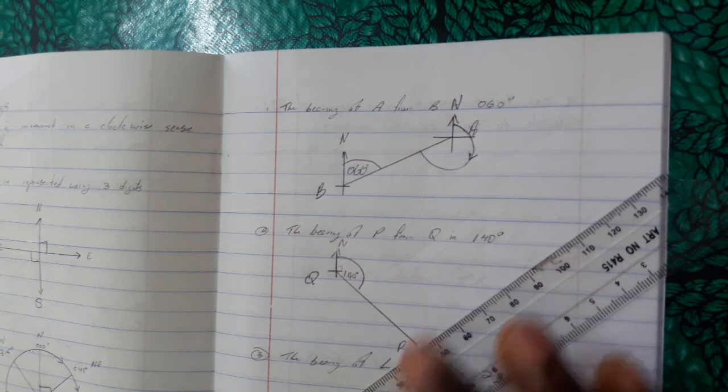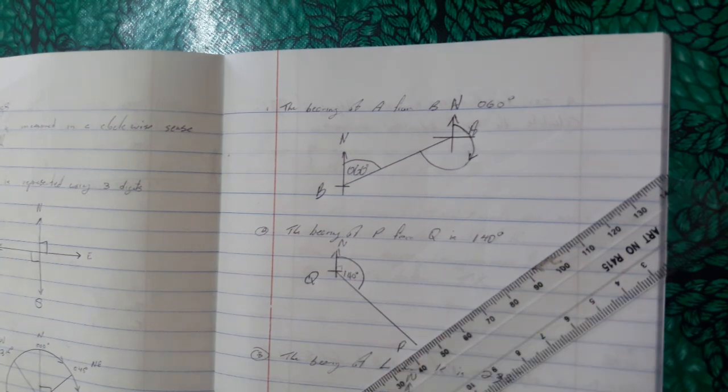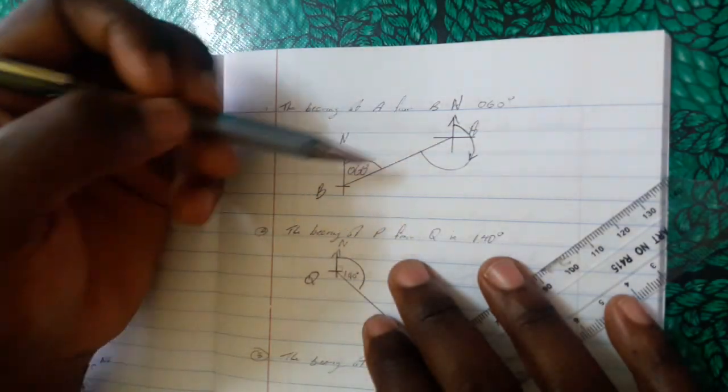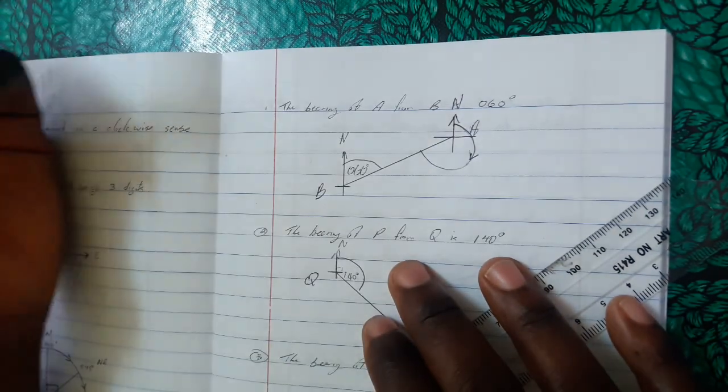How do we get that? There are two ways of doing it. I'm going to show you the first way. If you notice the arrows, this is an interior angle.